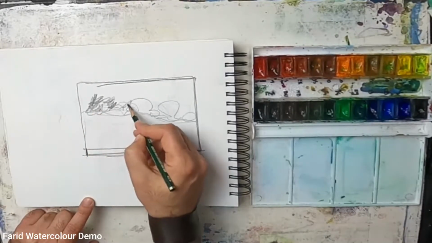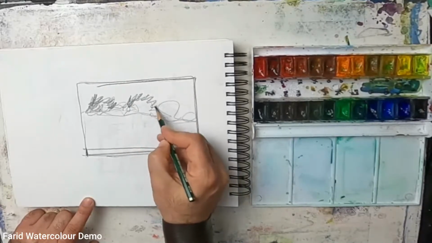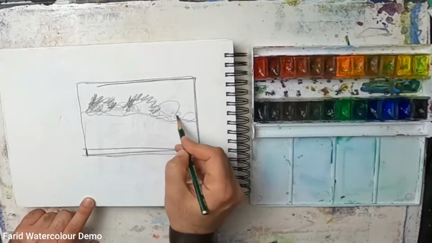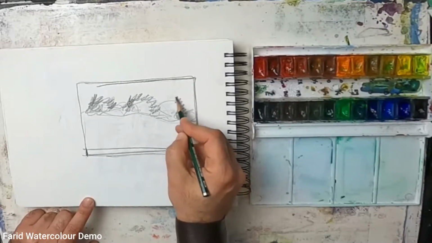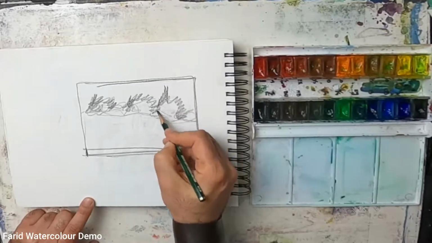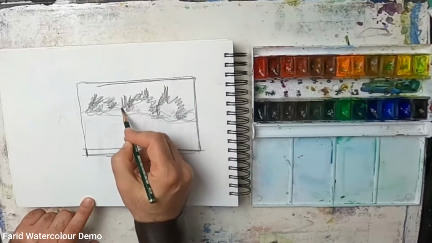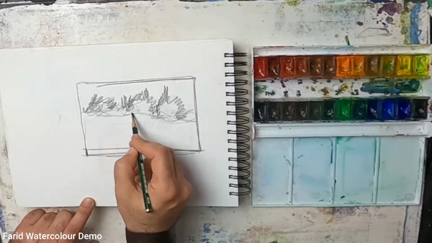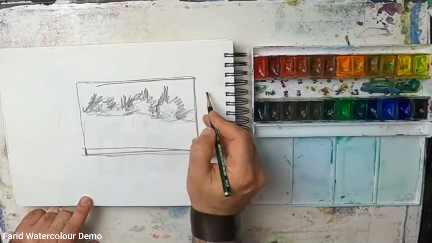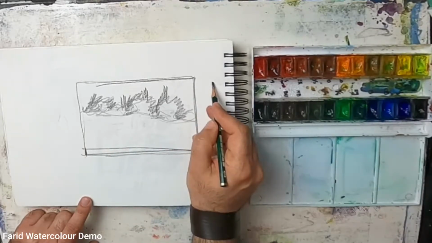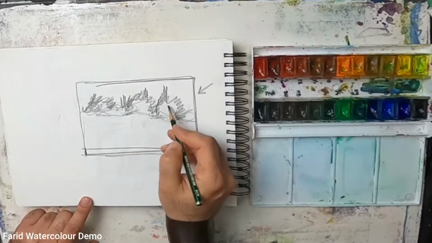I'm adding a dark value on the top of the tree, so it shows the variety of shapes, light and dark.